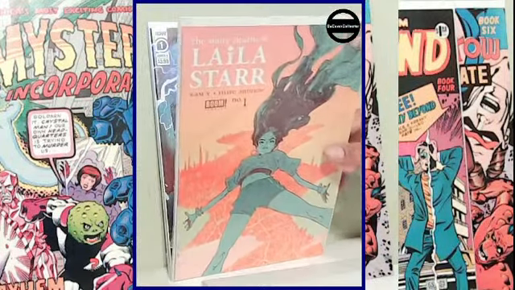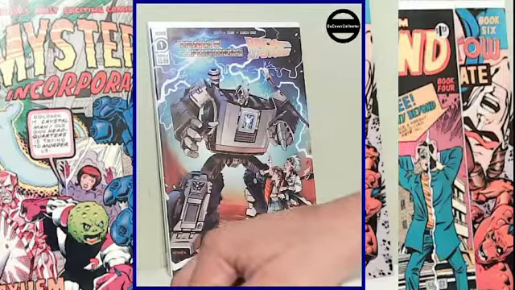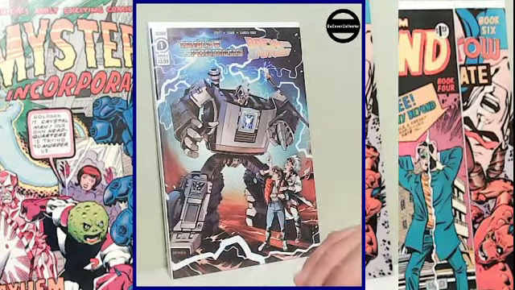I think we're getting down to it. Three more, guys, and then I'll jump off of here. IDW, Transformers meets Back to the Future, #1, cover A. That's just a very interesting but cool team up. If you're late 80s, early 90s, this is definitely right up your alley, I'm sure.